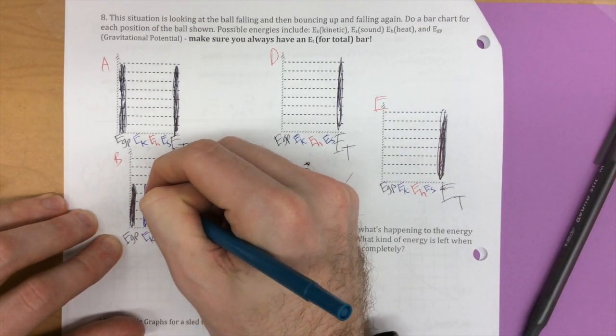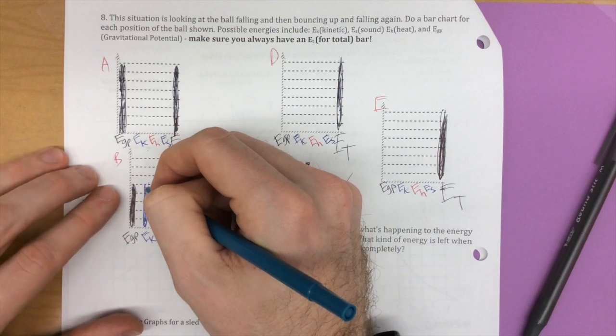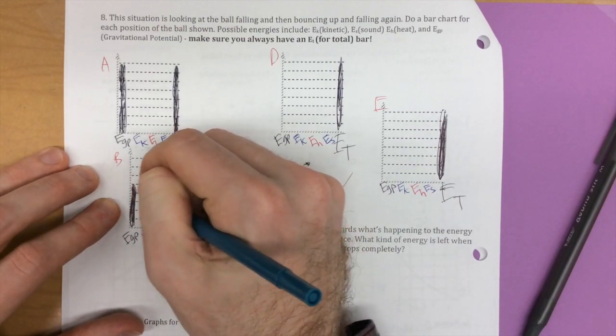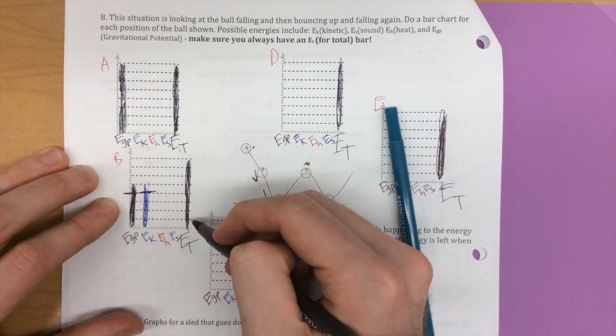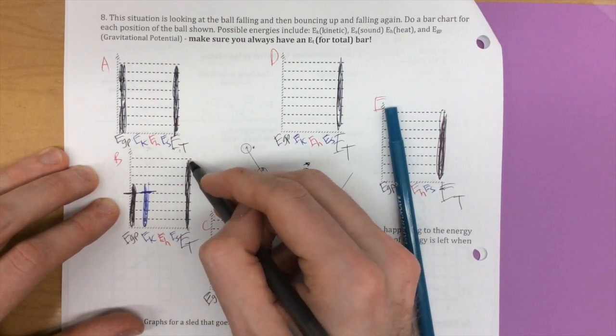I got 1, 2, 3, 4. Uh-oh, I messed this up. This needs to stop right here, and this one needs to stop right here. I got overzealous. 1, 2, 3, 4. It needs to add up to 8.